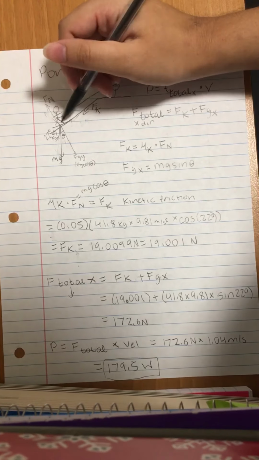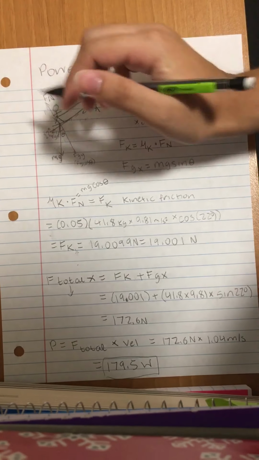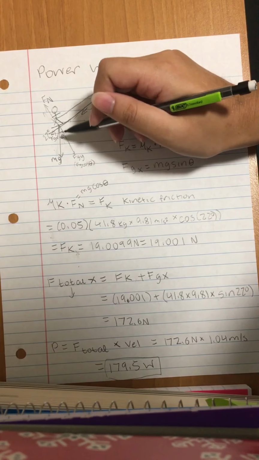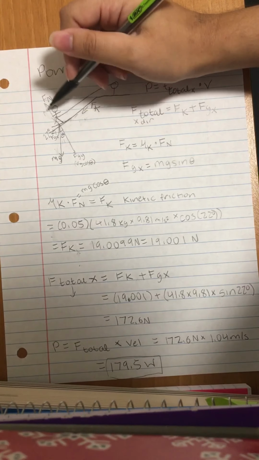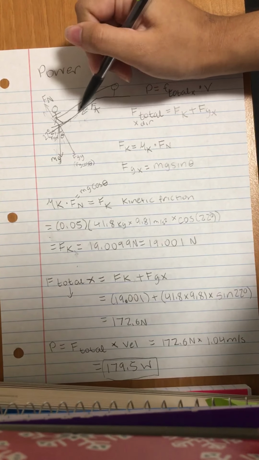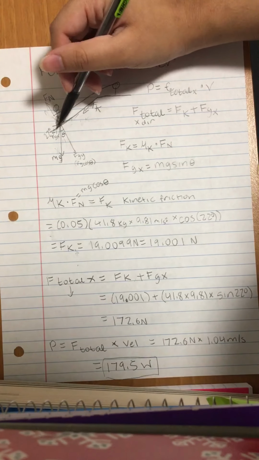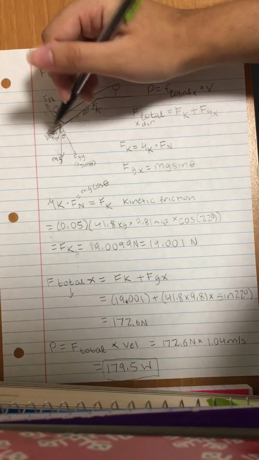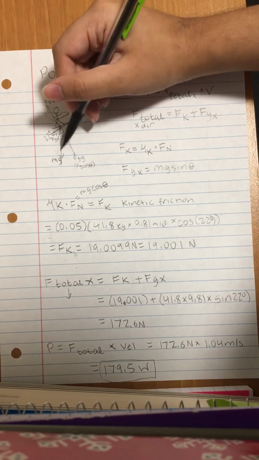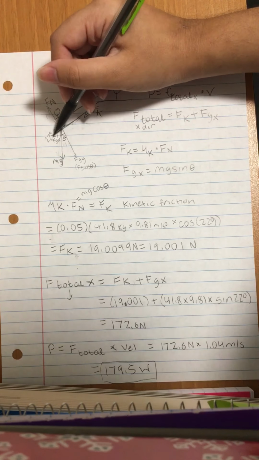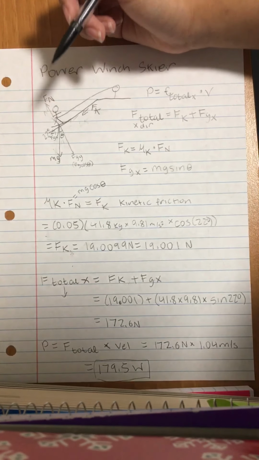As you can see, you have your force mg, your normal force, the kinetic friction going against the direction the skier is trying to go, and then the components of those forces, more specifically the Fg components: Fgx and Fgy.